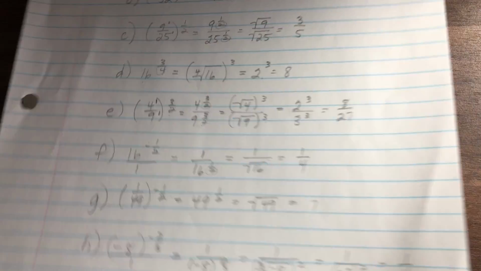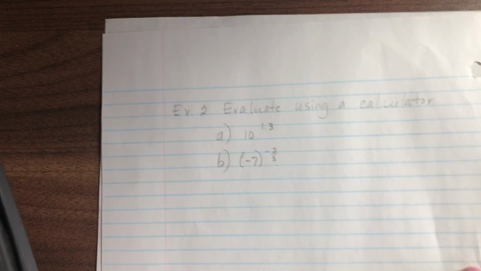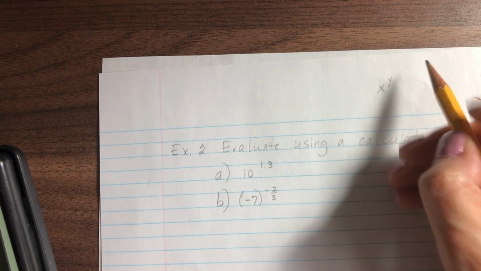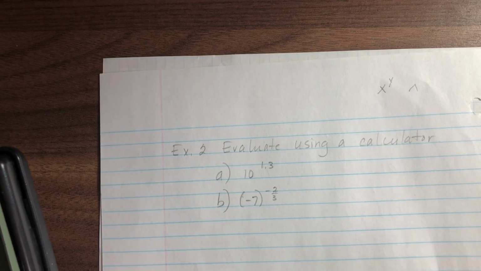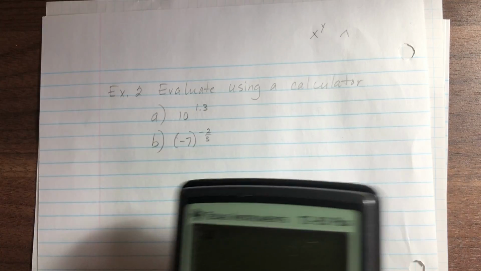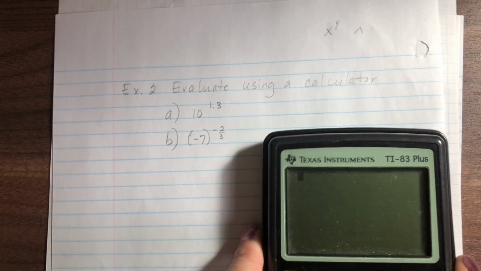Now some powers cannot be evaluated without a calculator, and you would need to use your calculator. You would need to determine what your exponent button looks like, and some calculators would have an exponent button that looks like this maybe, or something that looks like that. You would have to find it. Okay, so I'm going to show you how to evaluate these two powers here using your calculator.